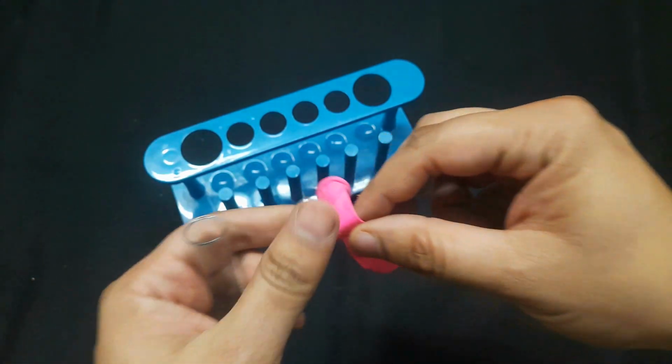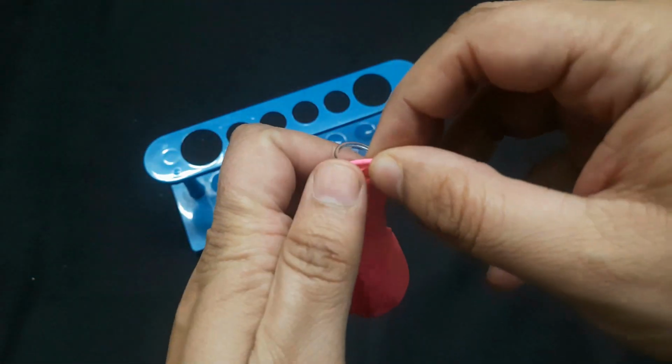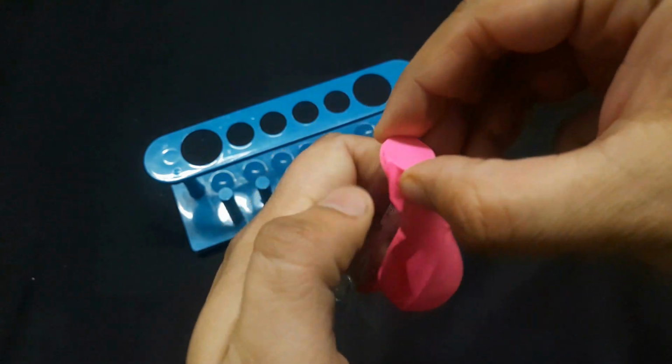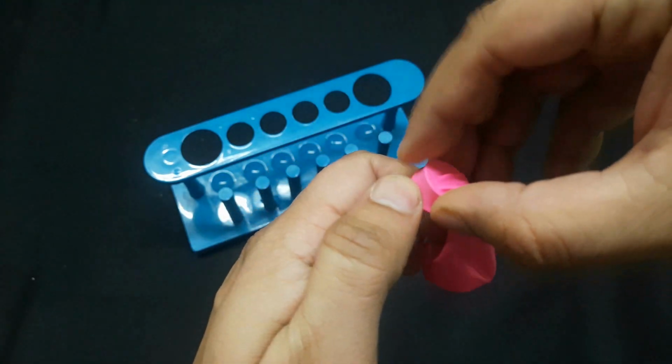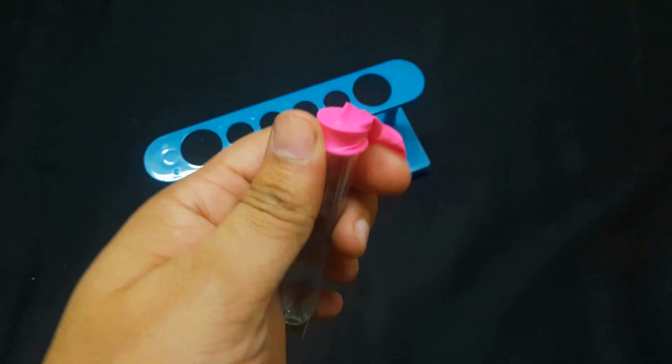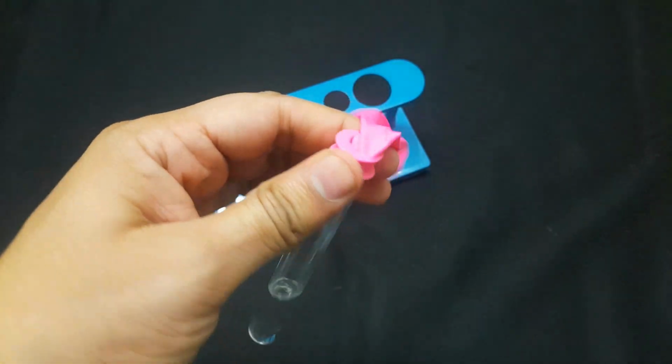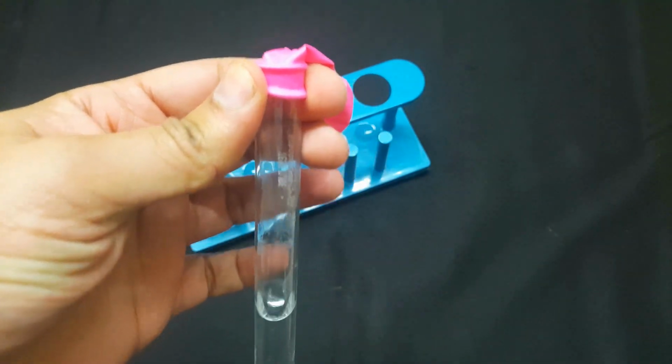Now let me take this balloon and put the balloon on the test tube like this.